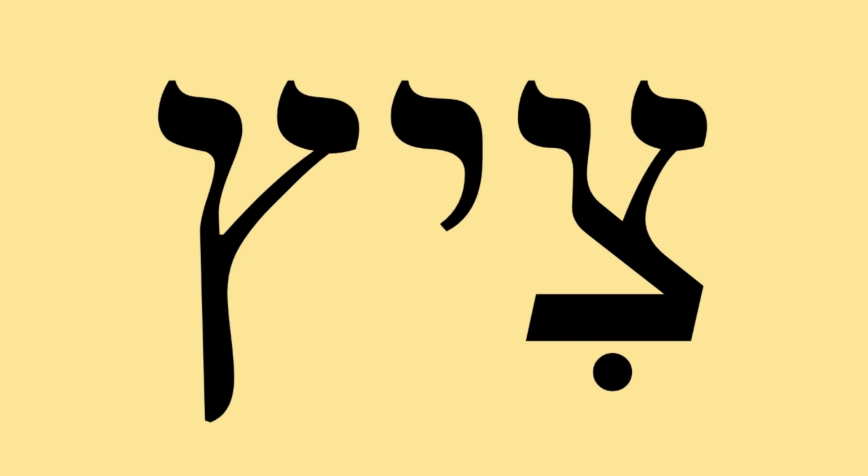So there we go. The 5 letters of the Hebrew alphabet that have distinct final forms, the so-called final forms or the sofit forms: Kamenapetz.